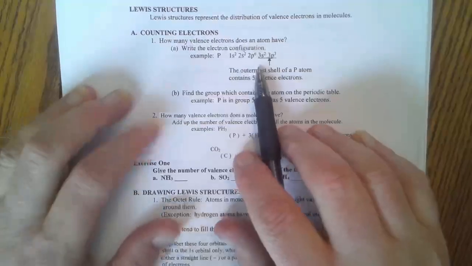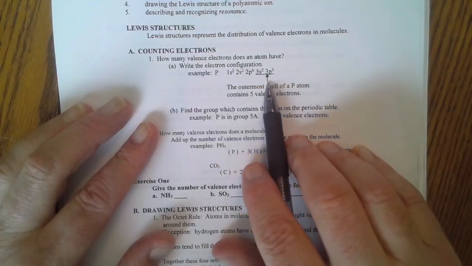The first thing you do is you count the valence electrons.